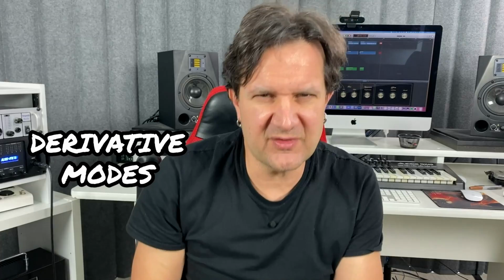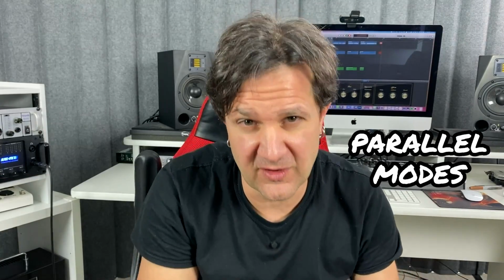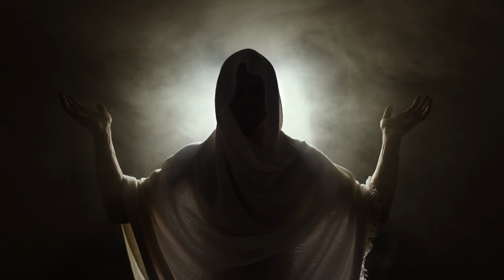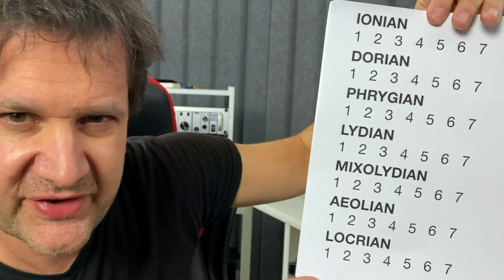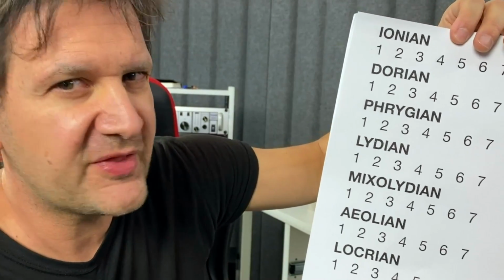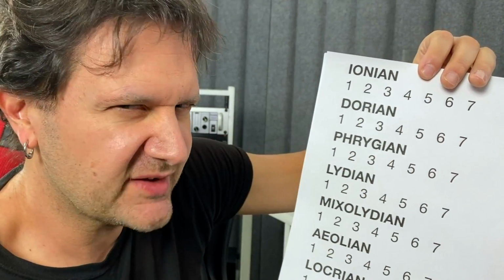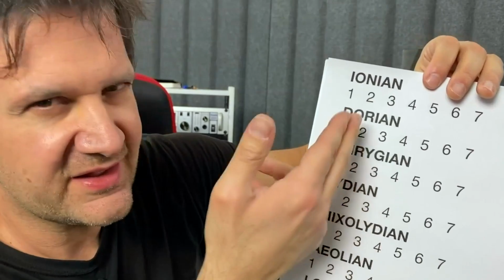And this time, we're no longer going to see modes as derivative modes, but as parallel modes. And we're going to take these 7 different modes that the Gregorian monks loved so much, and we're going to start each of these modes from the same exact note. We'll pick C, for example. This is where it all starts. These 7 modes have in common the fact that they have 7 different notes. And I say different because if they weren't different, we'd have the same modes.